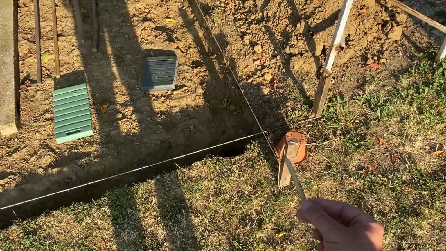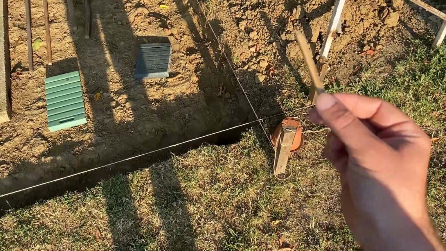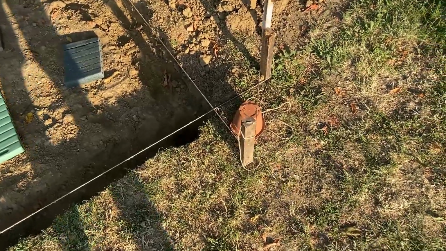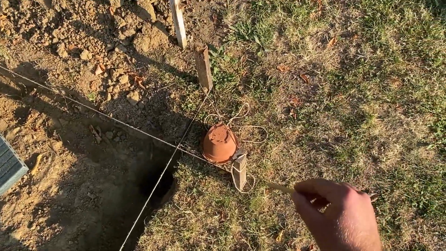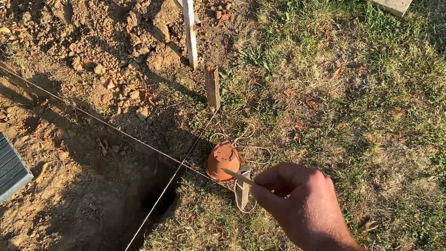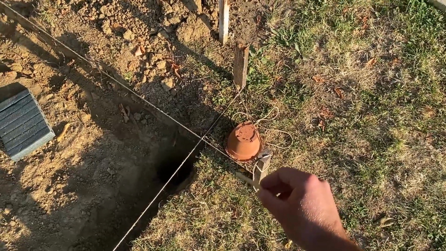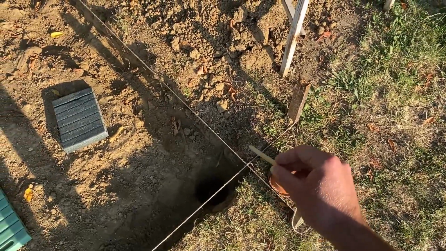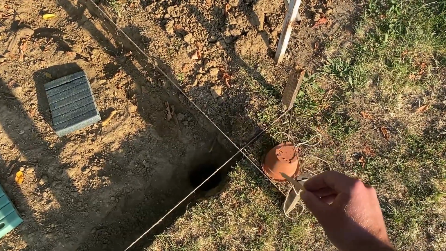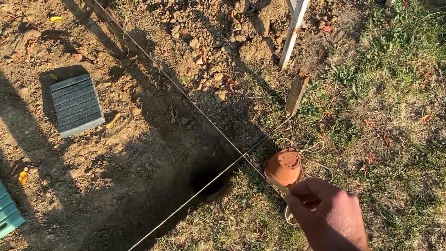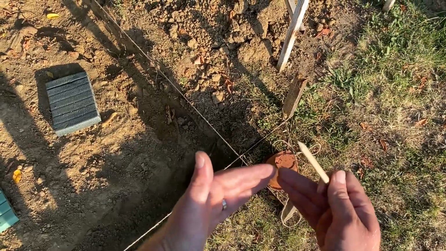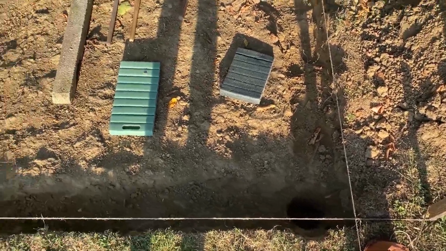Then I remove those stakes that were on the corners, and you place two of them like so, so we can tie a string around them, so that you don't have anything in that corner, because you want the foundation framing boards to be connected in that corner, so you can have a perfect corner of the foundation of the concrete.